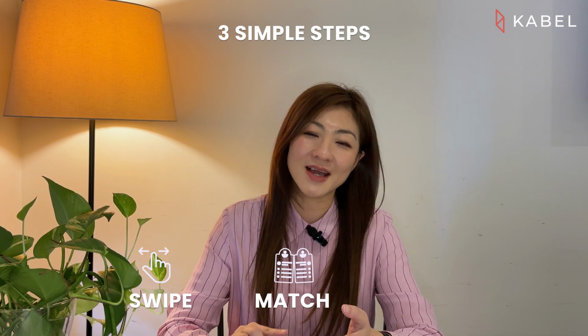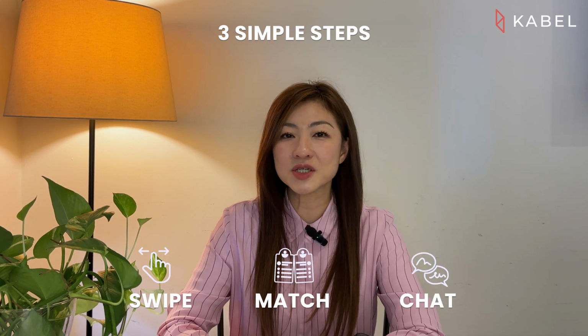We've built a platform that simplifies the hiring process, allowing growth-led employers to connect with their top talent candidates in just 3 simple steps: swipe, match, and chat. It's far more efficient and far more engaging to find you the right talent. So are you ready? Let's get started finding you your ideal fresh grad and intern.